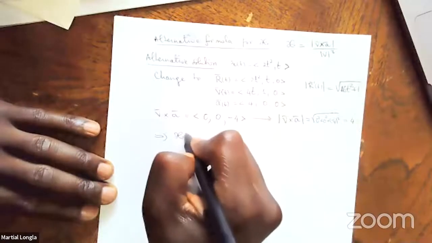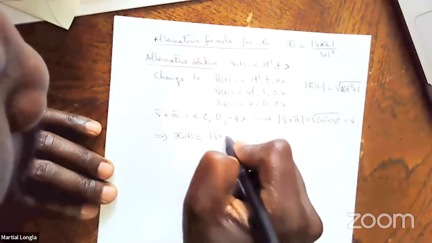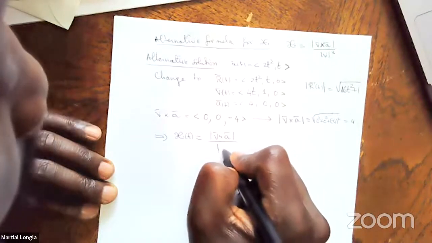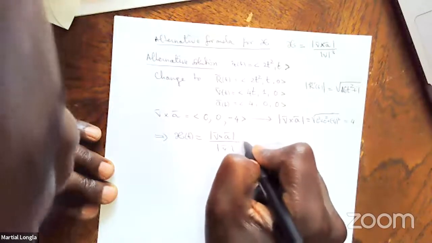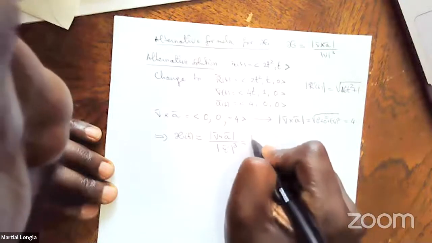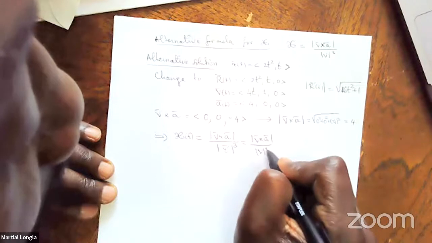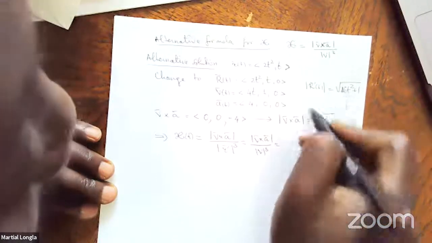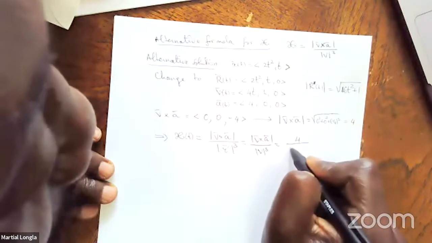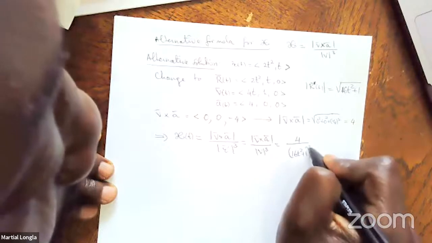So kappa of t is magnitude of v cross a over magnitude of r prime, which is v cubed, equal magnitude of v cross a over v cubed, and that is v. So that's 4 over 16 t squared plus 1 to the power 3 halves.